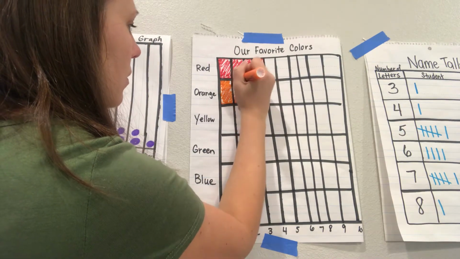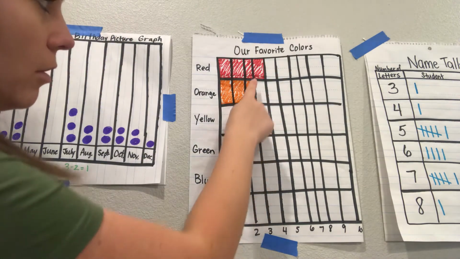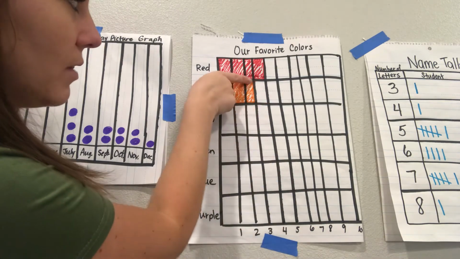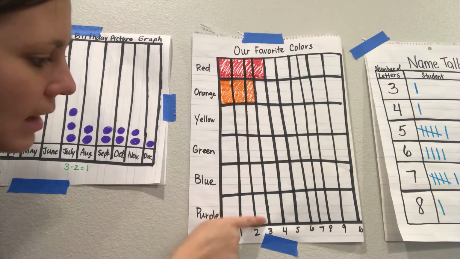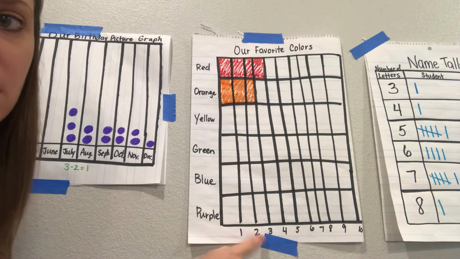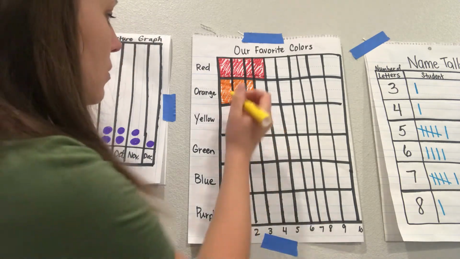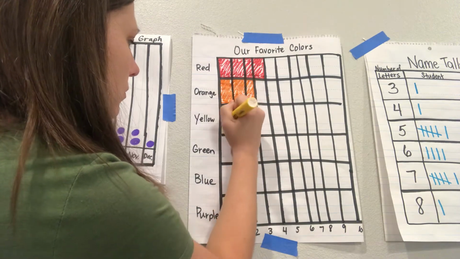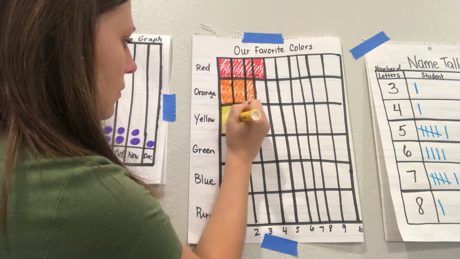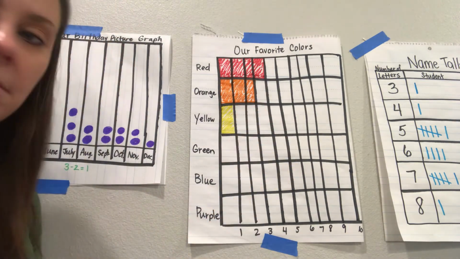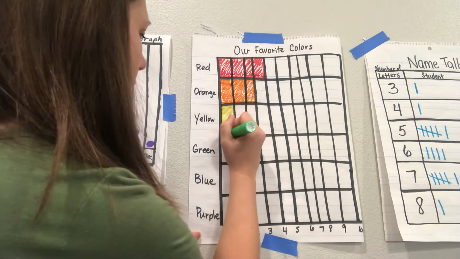There we go. And remember, you can double check to make sure that you're coloring correctly, or when you read the graph, by going to the very end where it stops and taking your finger all the way down that line, and it tells you how much it is, and there's 3. So we're doing good. For yellow, there was 1 student that liked yellow the most. There we go. For green, we had 2 students who had green as their favorite color.